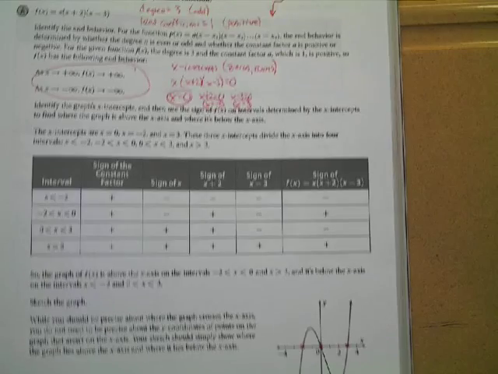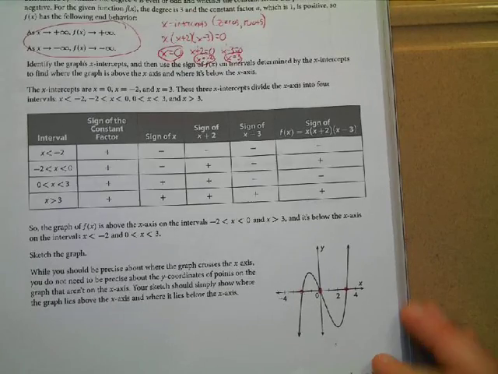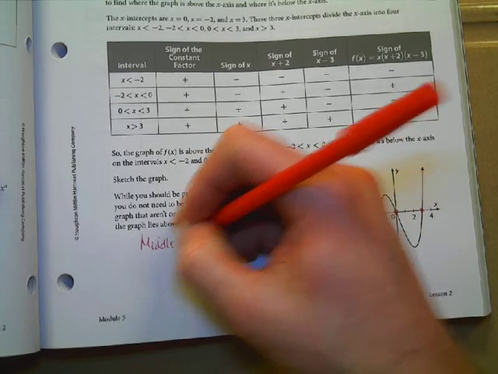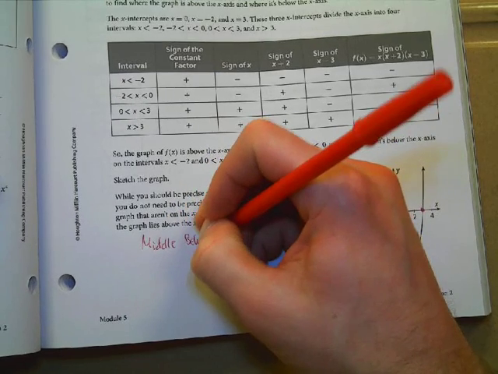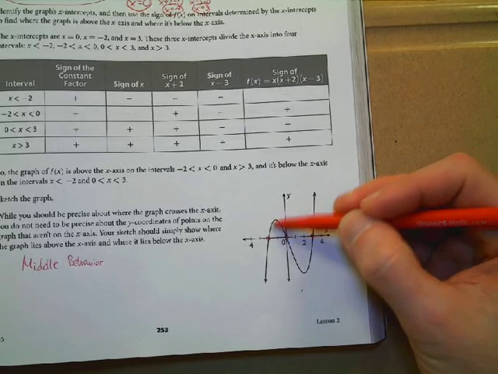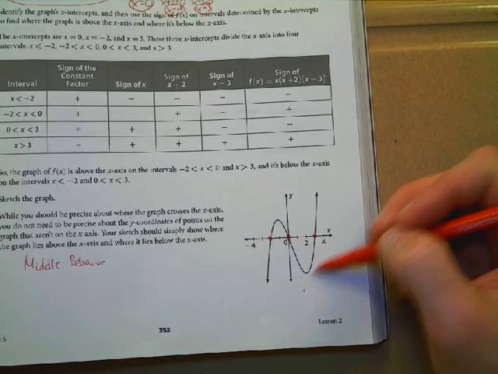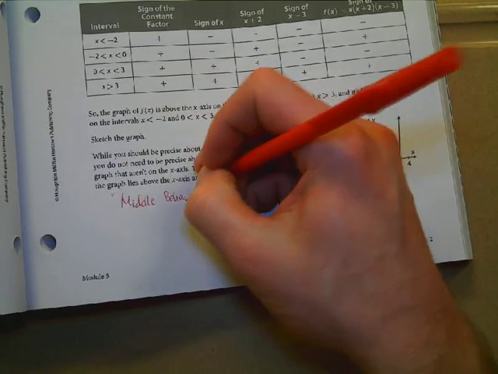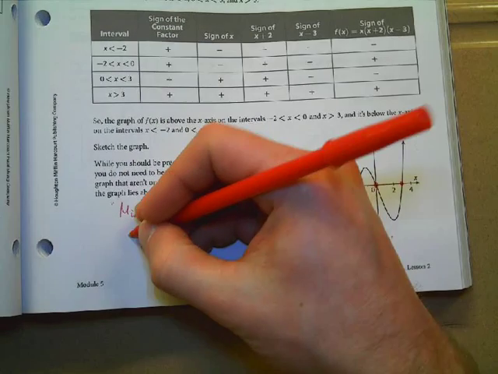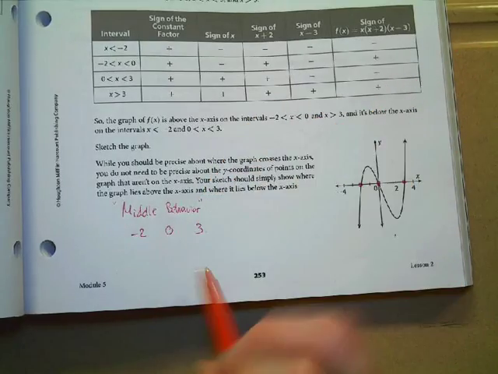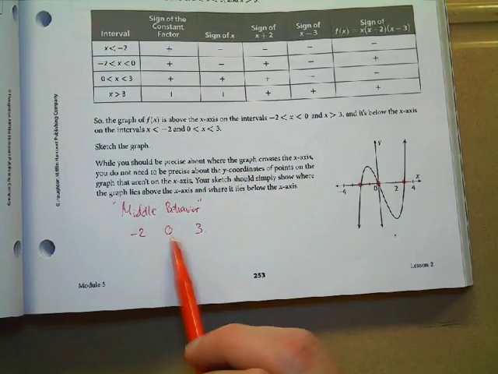Okay, to see that it does in fact go up and then go down here between these things. We're going to look at what I like to call the middle behavior. We're going to take those zeros and put them in numeric order, so negative 2, then 0, and then 3, and that creates some intervals here for us. What's the number between negative 2 and 0? Negative 1, let's pick negative 1. And what's the number between 0 and 3? 2 or 1, let's just pick 2.